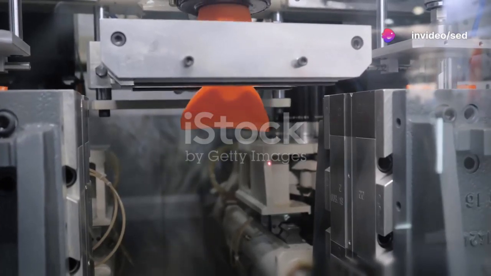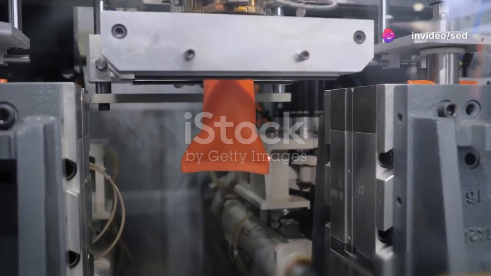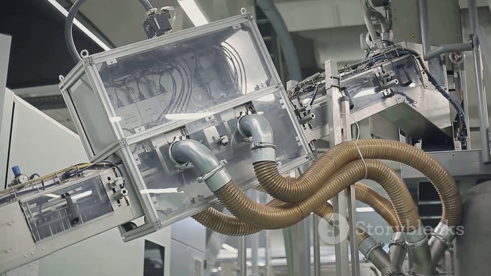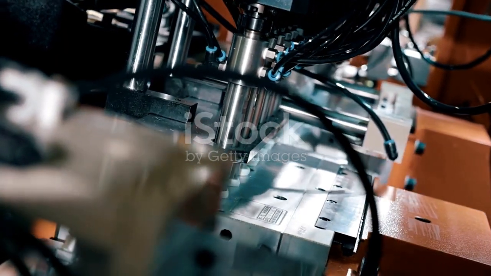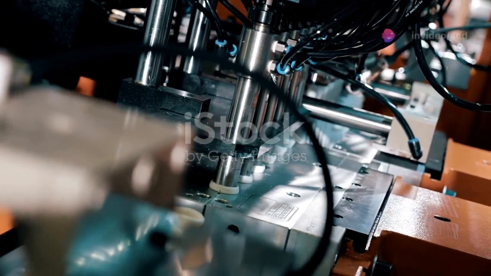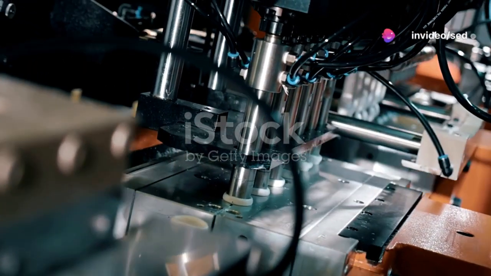Next, we have blow molds, the masters of hollow plastic objects. Think bottles, containers, and even kayaks. Blow molds use a fascinating process where a heated plastic tube, called a resin, is inflated inside the mold cavity, taking on the mold's shape as it expands.